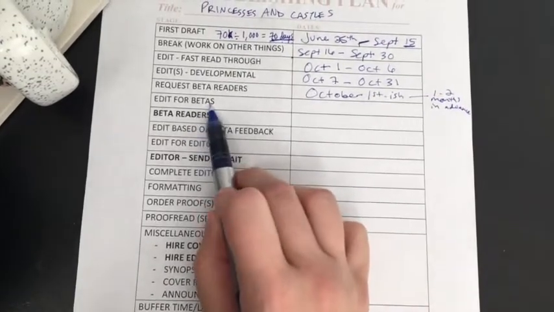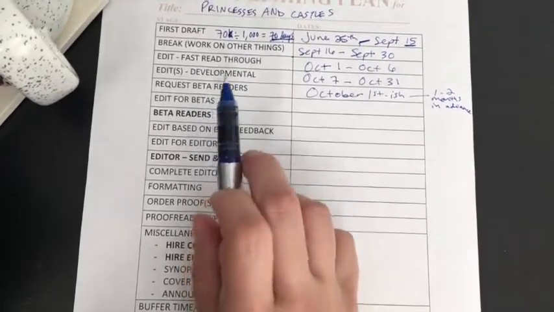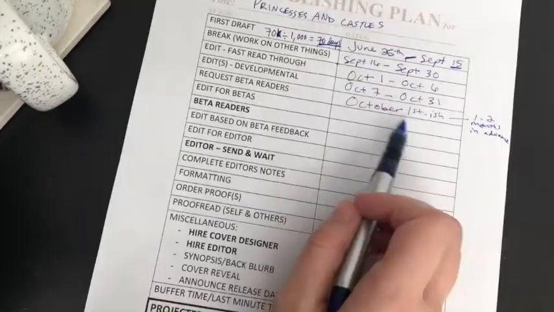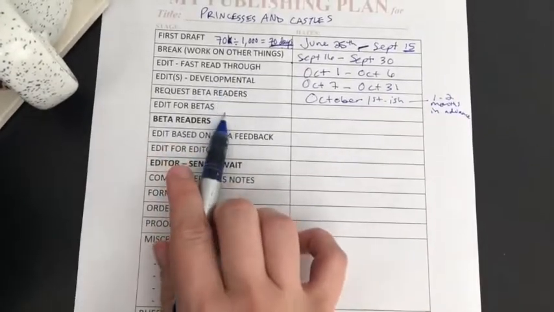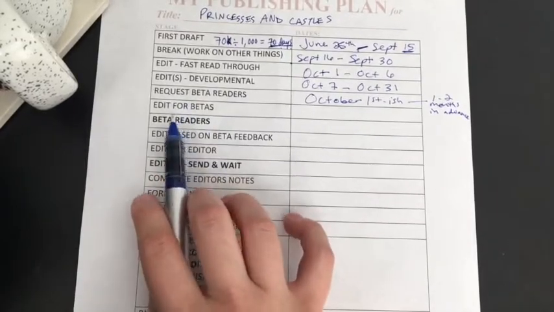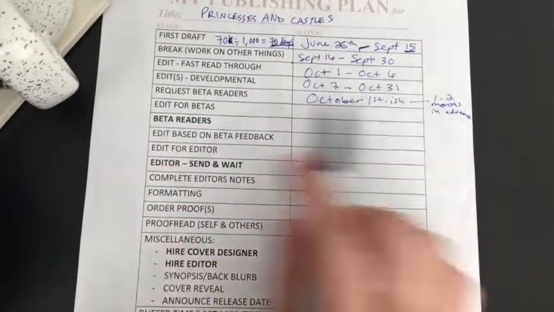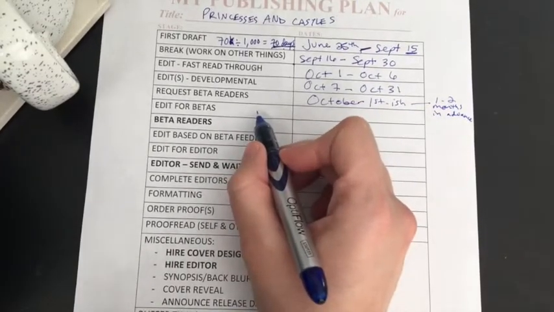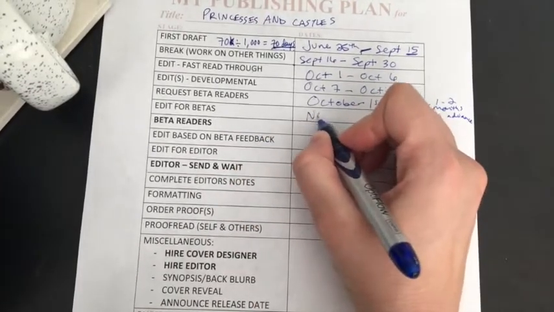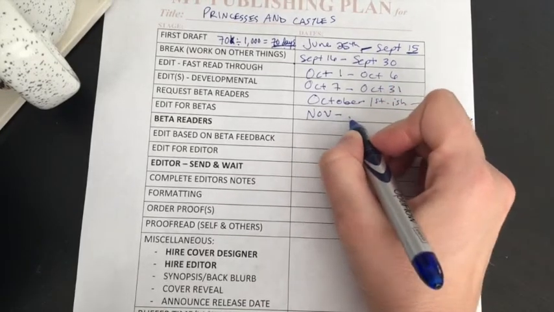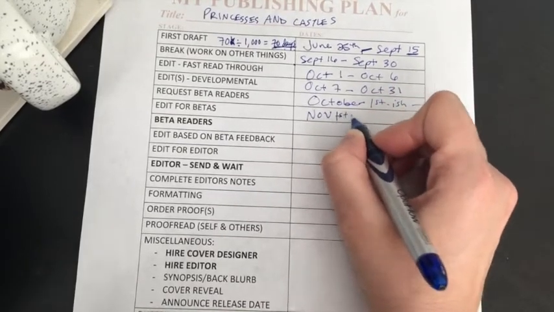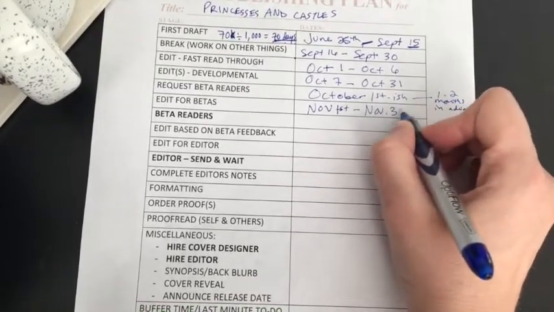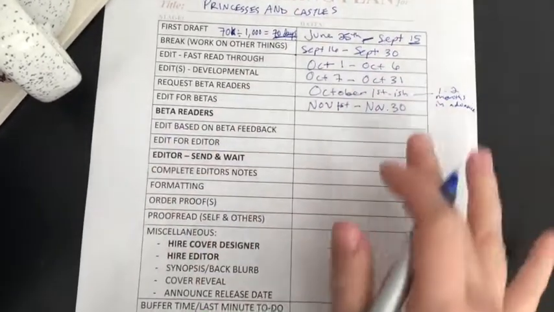And then editing for betas, for me, often I will actually edit for betas as I send it out to them. So I'll edit a round of chapters or pages and send it out, and then I'll go and edit the next round and so on. So I often will write during here, but for this particular book, I actually want to use November NaNoWriMo. First, gosh, you guys, this is very messy. I apologize. Most of you will probably be more type A than me and make it pretty.